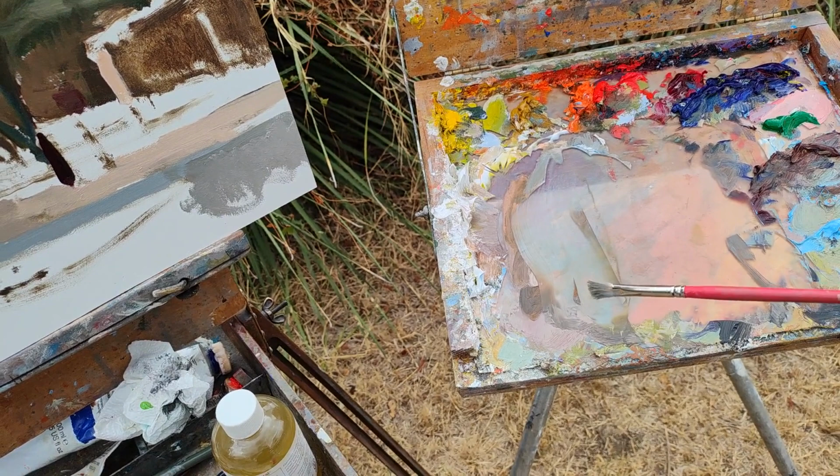Oh no, it's starting to rain. I need a brown. Oh shoot. What's there? Gotta go darker.